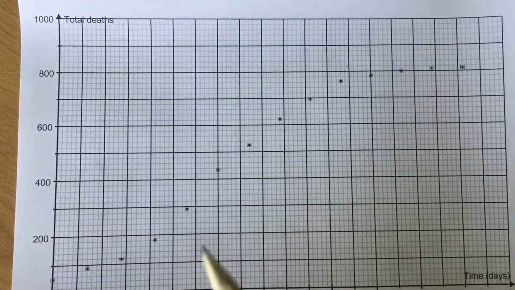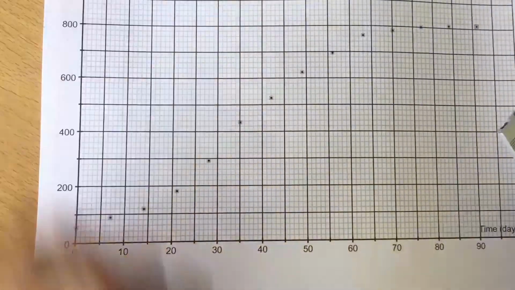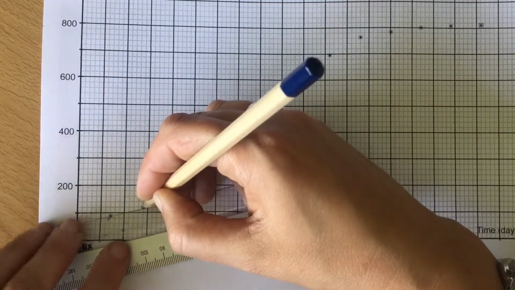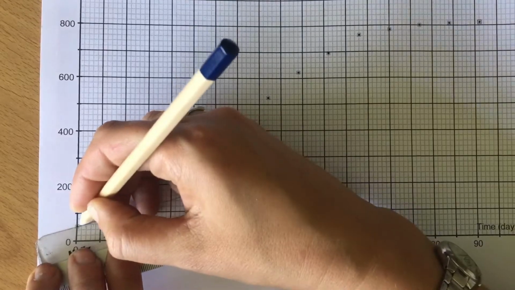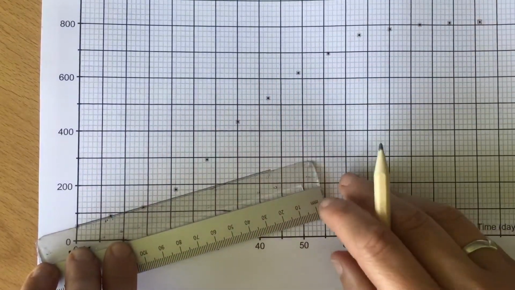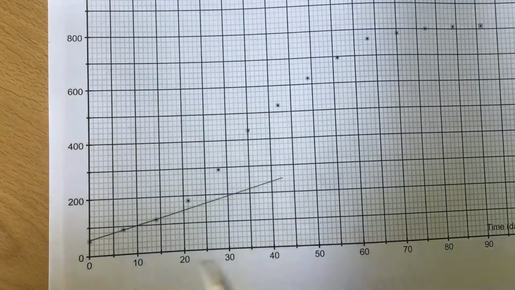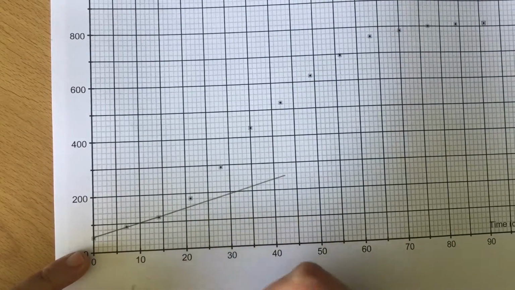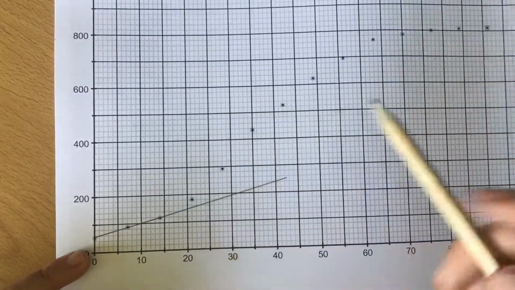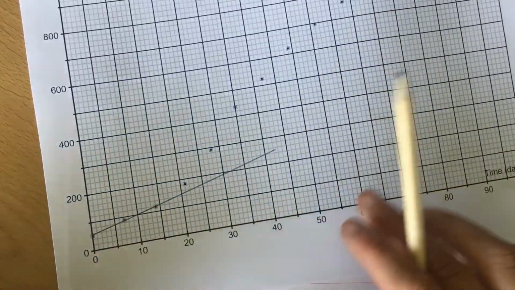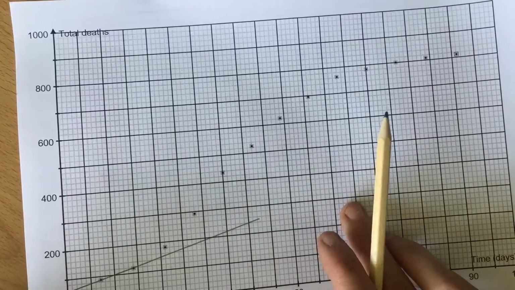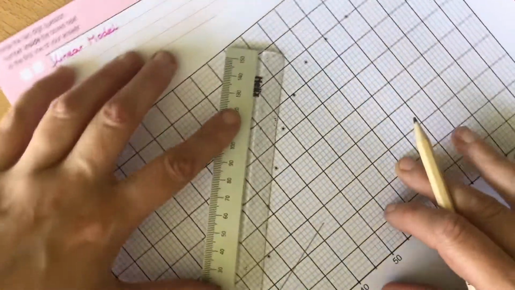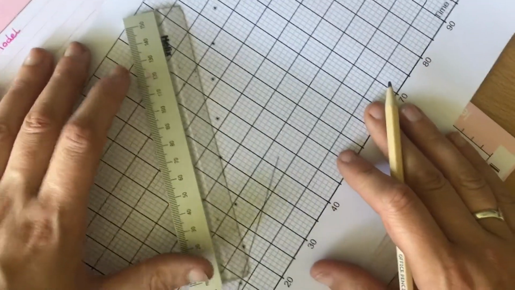So if we start off with our first line and we get it to cover this initial section at the beginning, then we've got this line doing what is kind of the introduction of your outbreak. We've then got this section here where we're looking at realistically a much faster rate of increase, so more people dying.